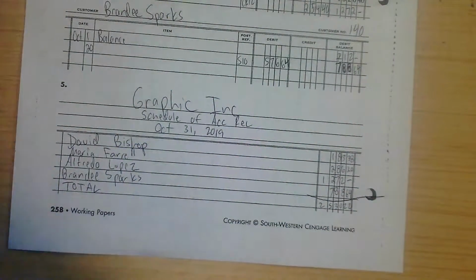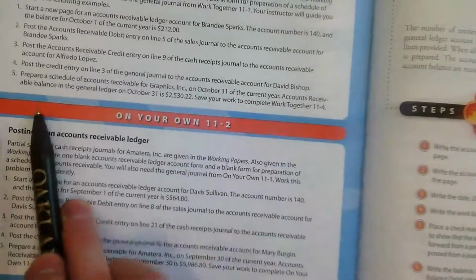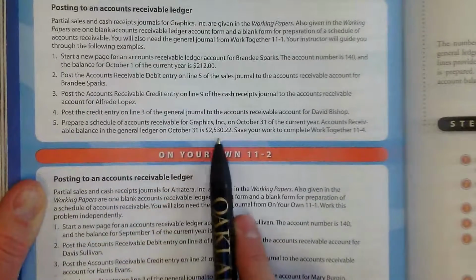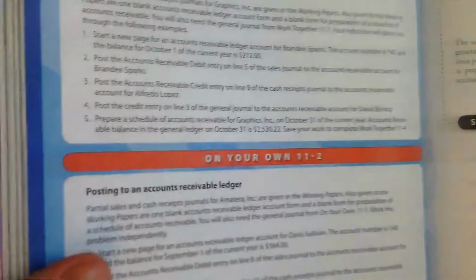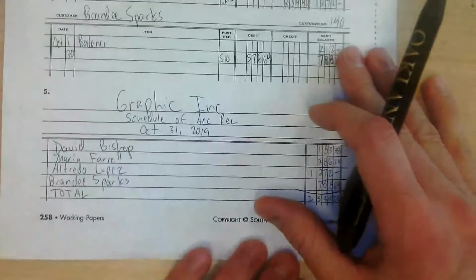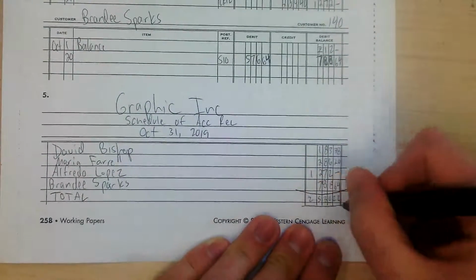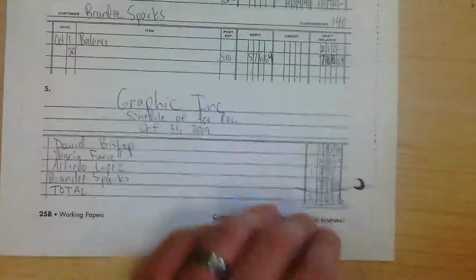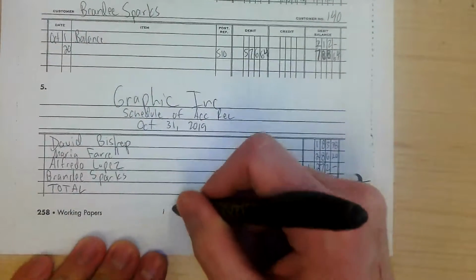Hey, I got good news for us. In the book, it says the general ledger accounts receivable total is 2,530.22, which means two numbers that are supposed to equal do. Double underline. And we are good to go.